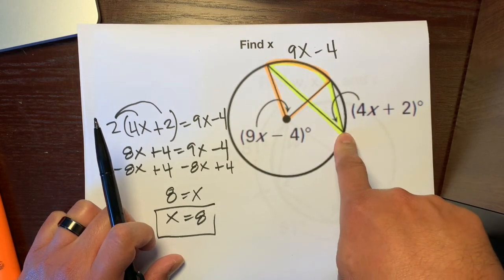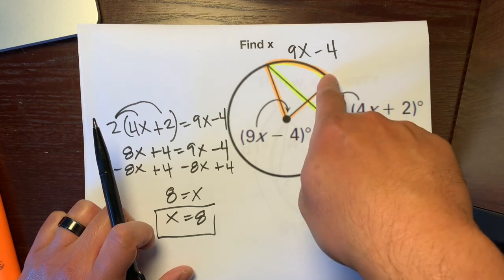Inscribed angles, where the vertex is on the circle, are half of the intercepted arc.